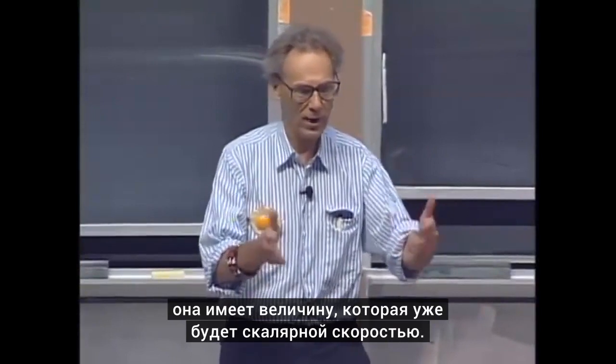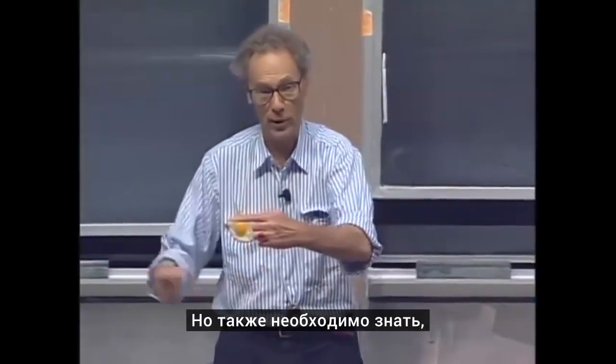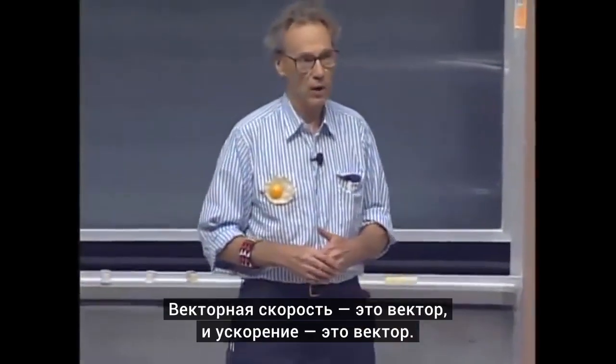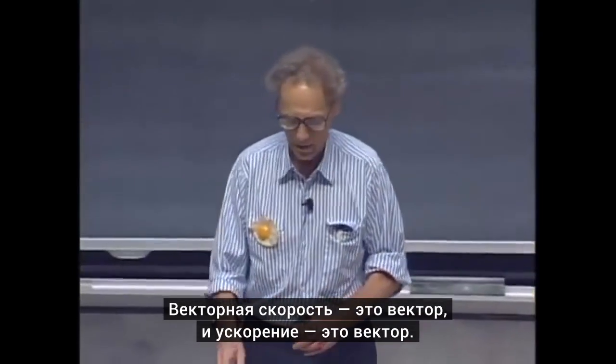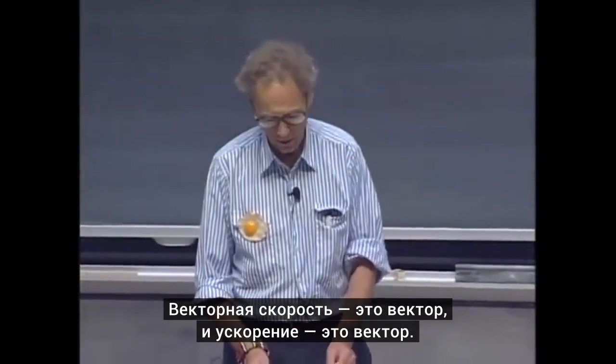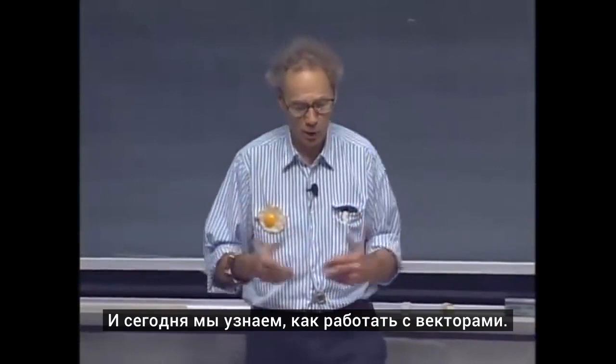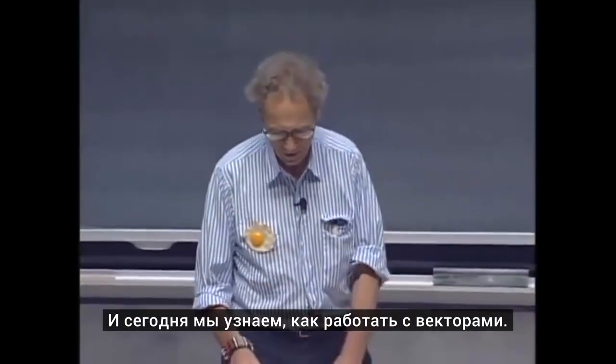For instance, in one-dimensional motion, velocity has a certain magnitude, that's the speed, but you also have to know whether it goes this way or that way. So there has to be a direction. Velocity is a vector, and acceleration is a vector. And today, we're going to learn how to work with these vectors.